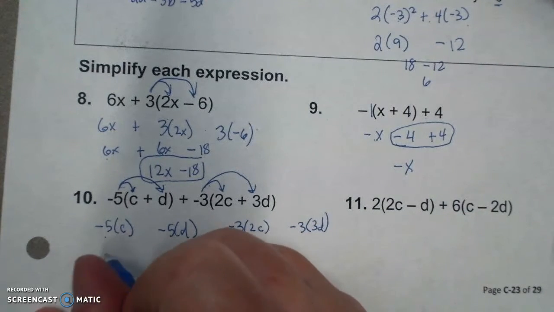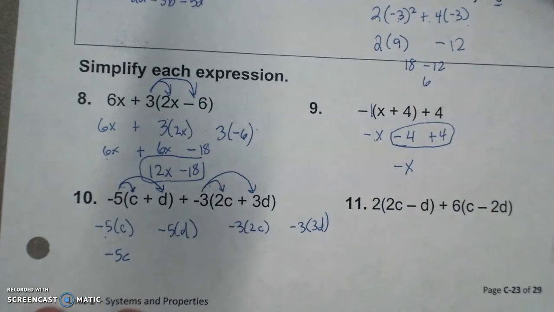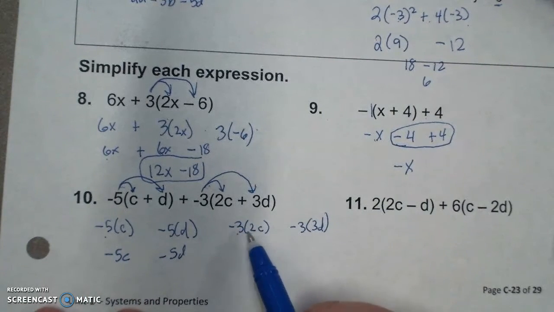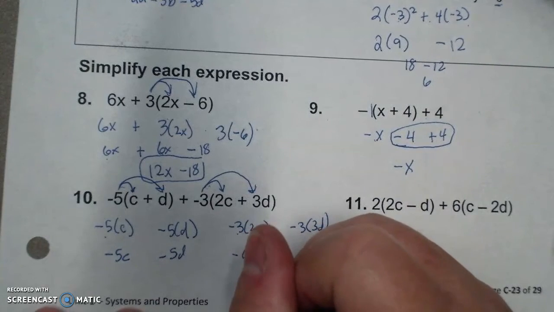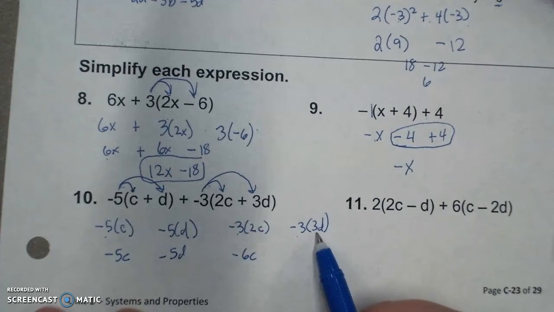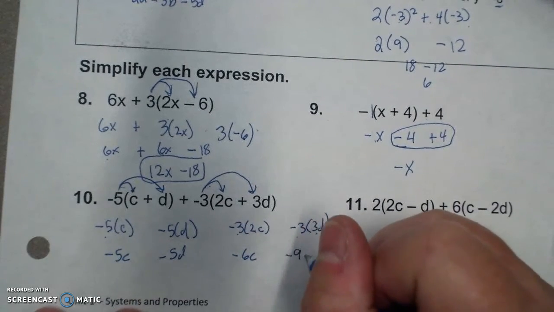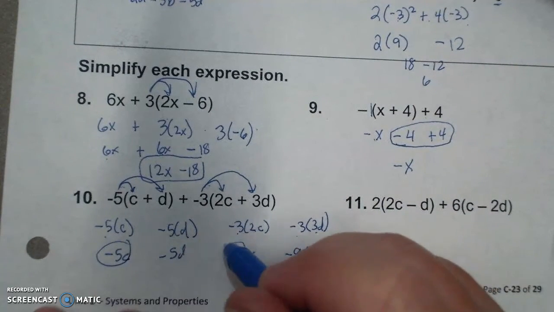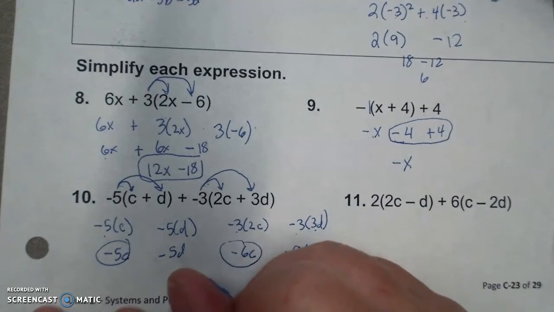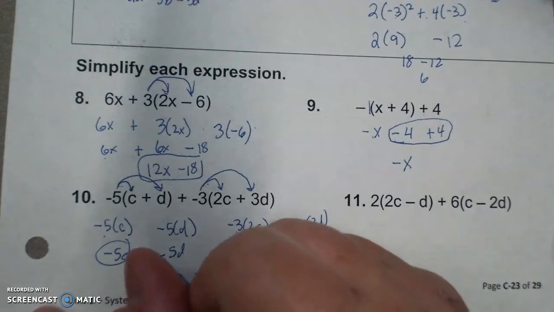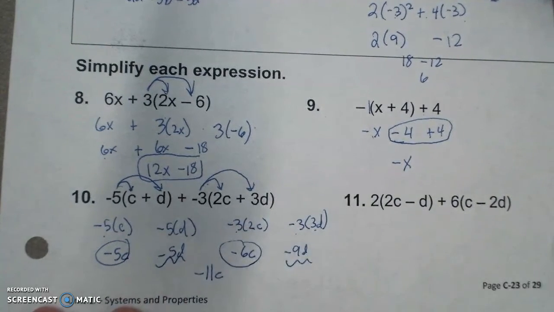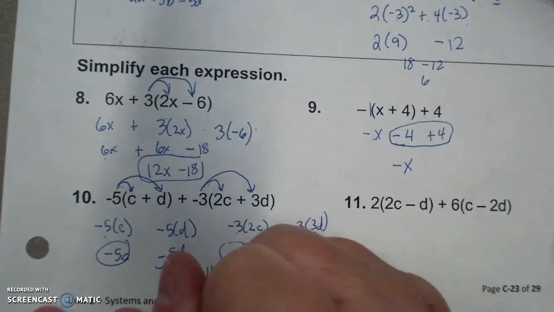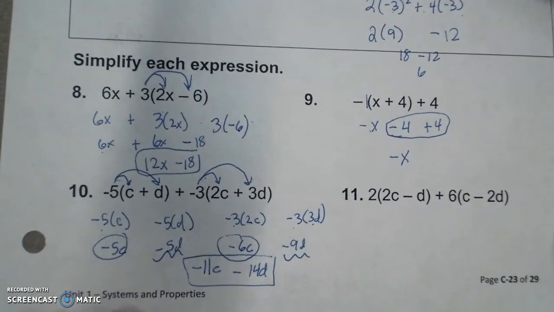Negative 5 times C is negative 5C. That becomes negative 5D. Negative 3 times 2C is negative 6C. Negative 3 times 3 is negative 9D. We are now going to combine like terms. Those are alike. That becomes negative 11C. These are like terms. That becomes negative 14D. And that is your answer.